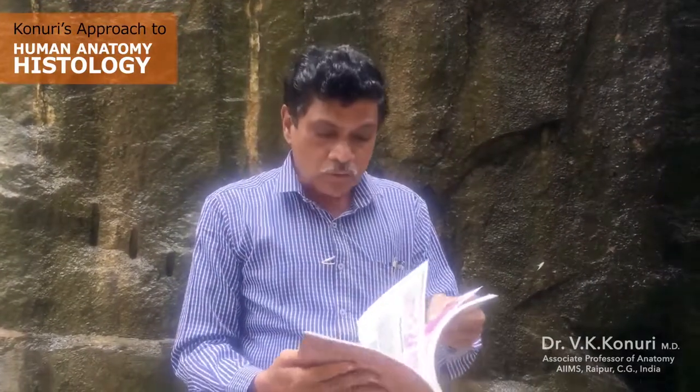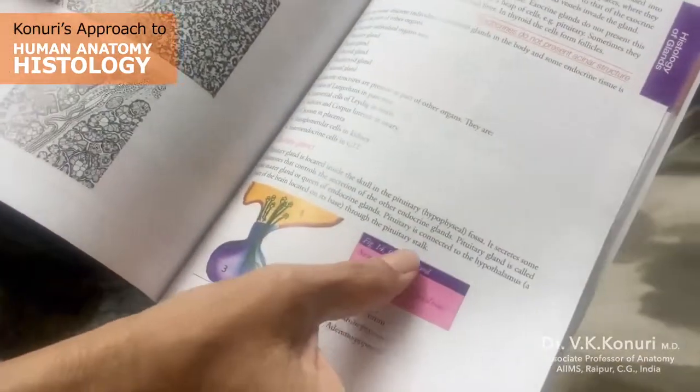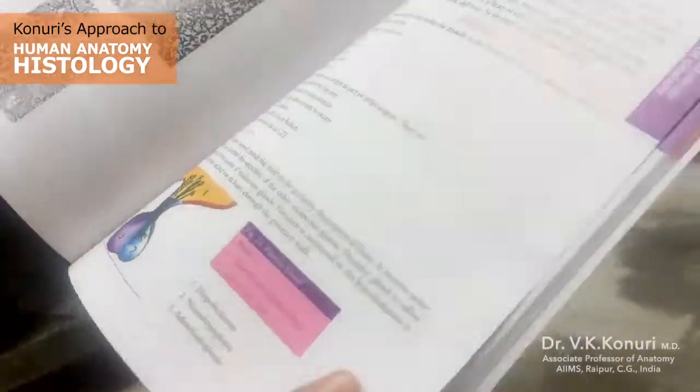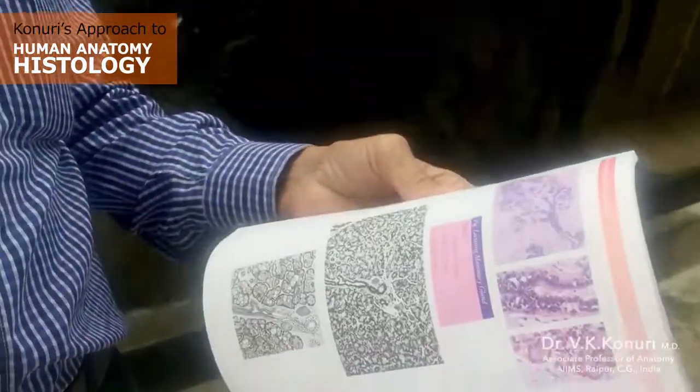This particular box will tell the student what to look for in the diagram, because the student faces the major problem that what is seen in the diagram the student can't understand, and what the student understands or is given is not seen properly. So to solve this problem, for every picture we have given a particular box in the same eosin and hematoxylin color, Notice. So we want the student to notice these particular points.